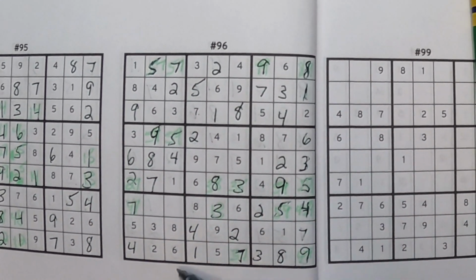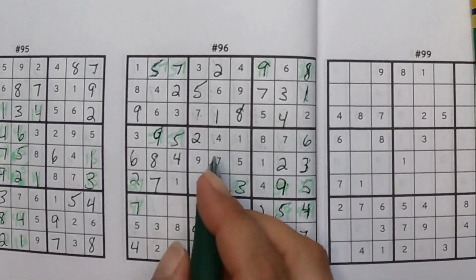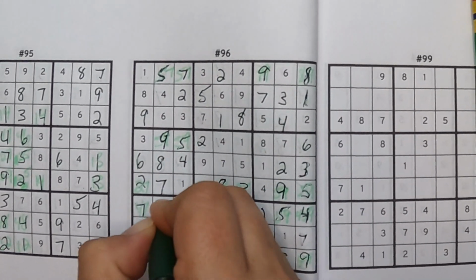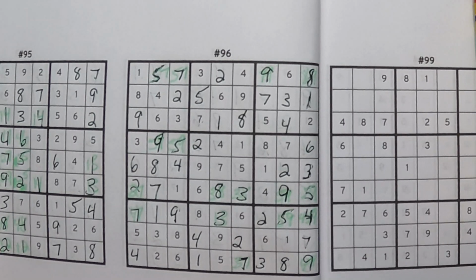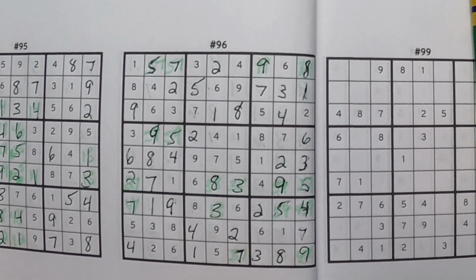And to finish out this box, we're missing 1 and 9. We've got a 1 here. So 9 and 1. And there we have it for today's puzzle.